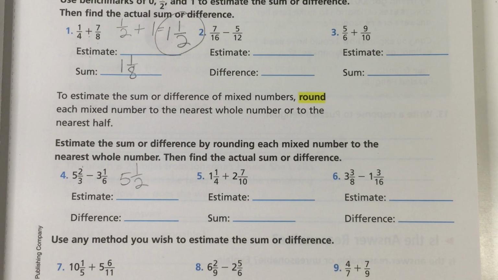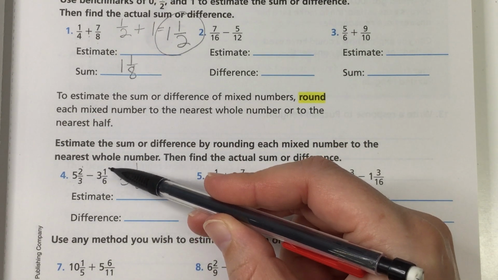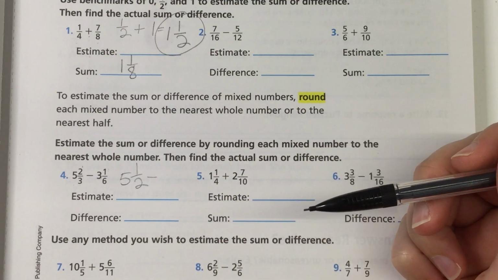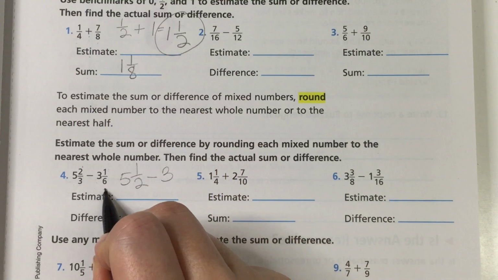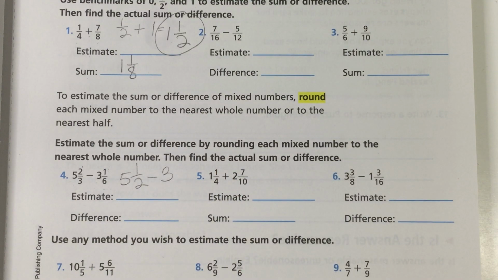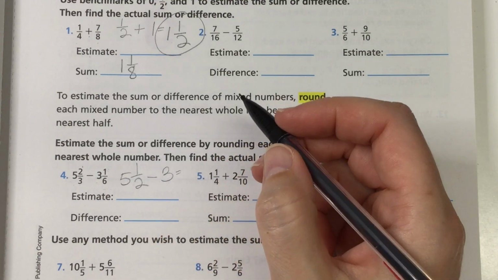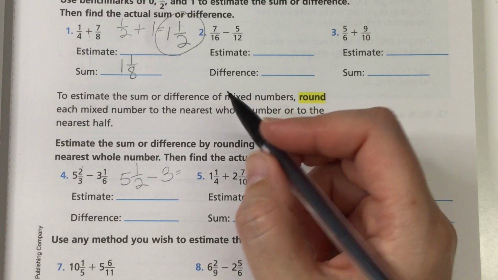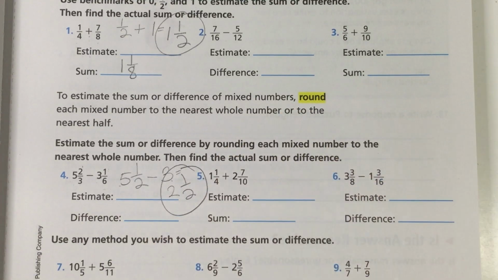I'm going to go with 5 1/2 minus 3 1/6. Now 1/6 is not a very large fraction, so I'm going to round this down to 3. 1/6 is quite a bit less than half, which would be 3/6. So 5 1/2 minus 3 is going to be 2 1/2, right? Because 5 minus 3 is 2. Sorry about this sloppy setup there. 2 1/2 is my answer there.